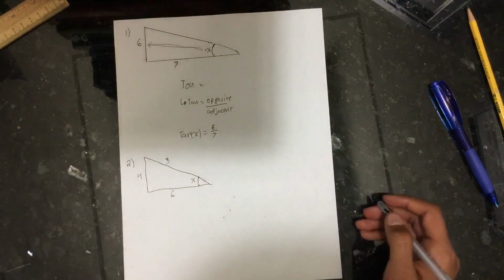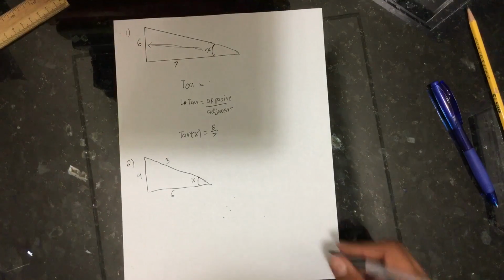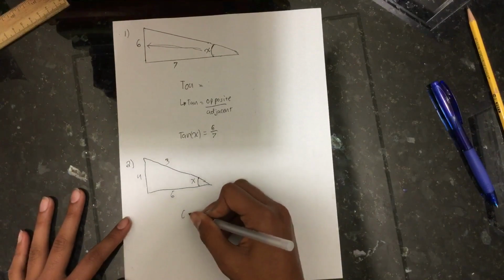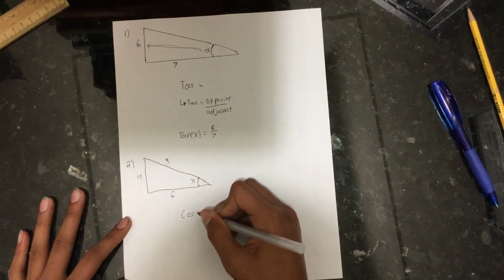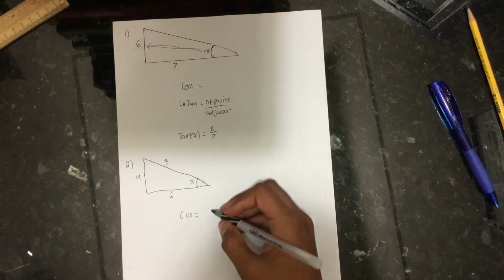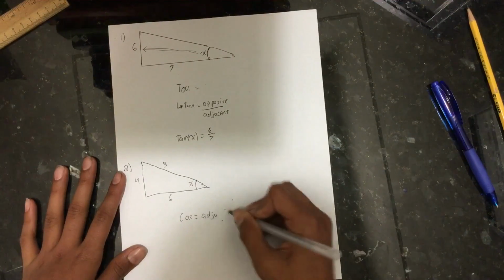By the way, S stands for sine, C stands for cosine, and T stands for tangent. So I'm going to ask you to find cos. And as we know, it's going to be adjacent over hypotenuse because of the formula.